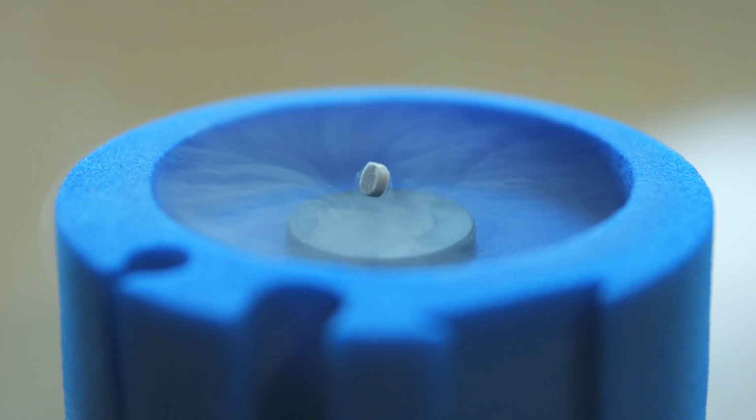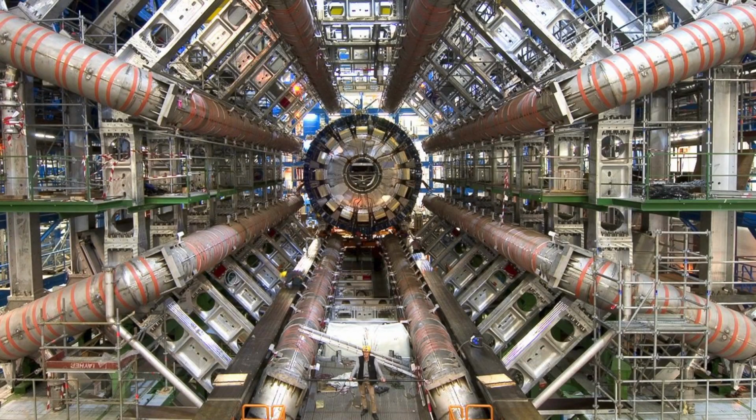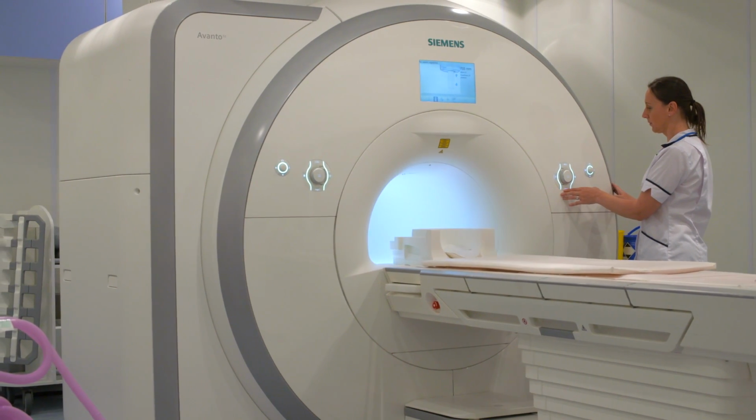Superconductors are a special type of material that have zero resistivity when cooled below a characteristic temperature. Superconductors are also a key part of research here at the University of Birmingham, with many uses from particle accelerators at the Large Hadron Collider, floating magnetic trains in Japan, and more commonly in MRI scanners in hospitals.